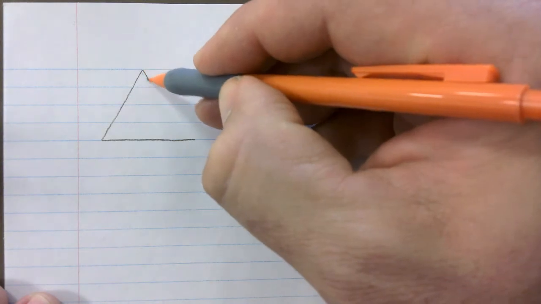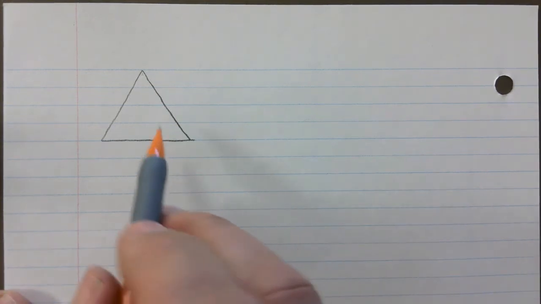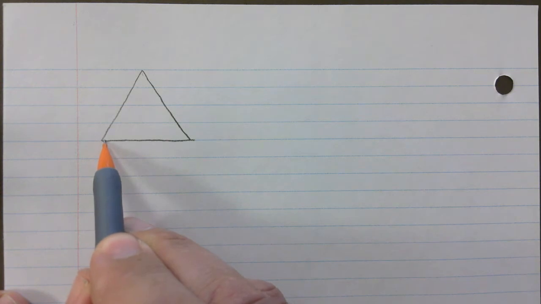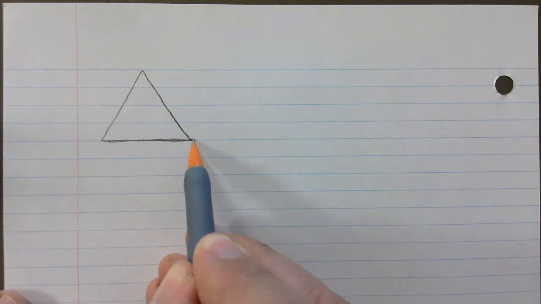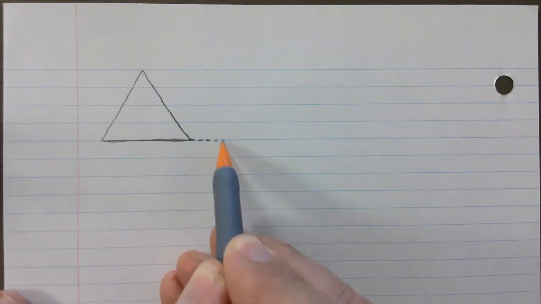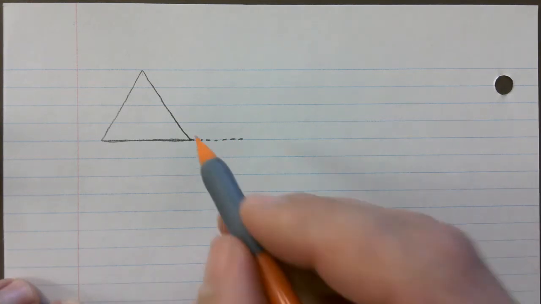Right, so take a triangle. Let's just make an equilateral triangle. Start with a triangle, and let's follow the base here, okay? So you're traveling along the base, and you will extend. As soon as you get to the corner, you make a dashed line just to extend it like that. That is your exterior angle right here.